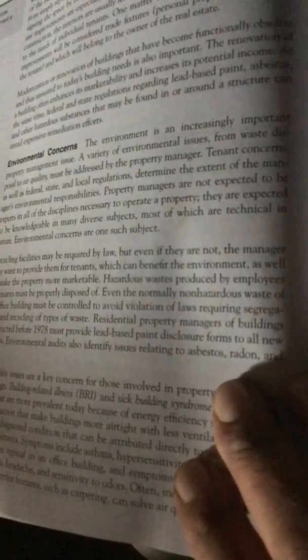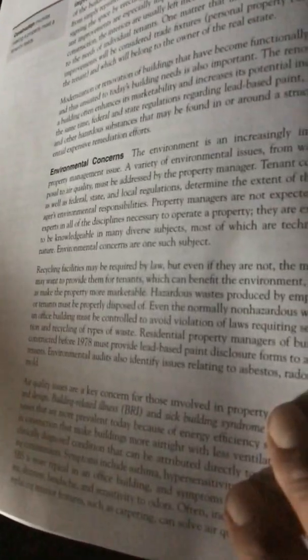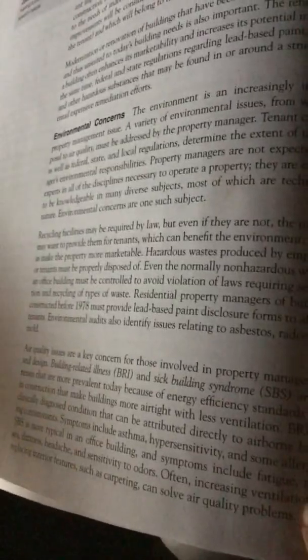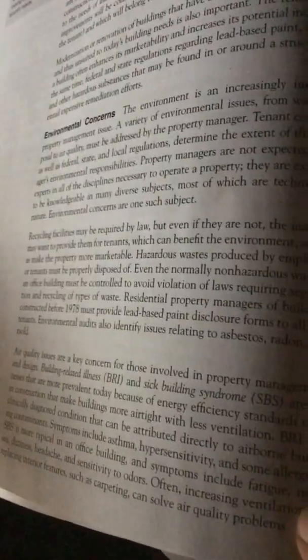Resident property managers of buildings constructed before 1978 must provide lead-based paint disclosure forms to all new tenants. Environmental audits also identify issues relating to asbestos, radon, and mold. Air quality issues are a key concern for those involved in property management and design.